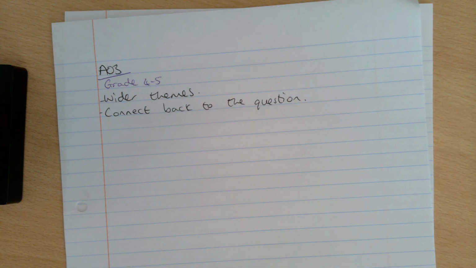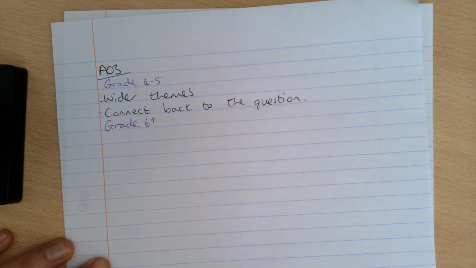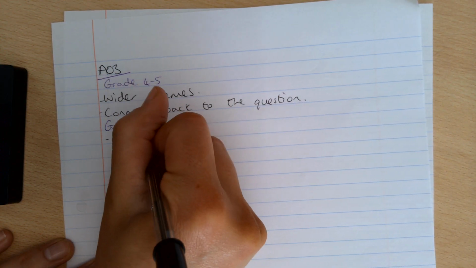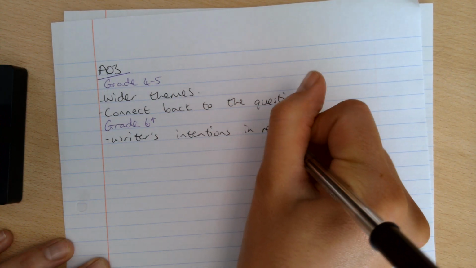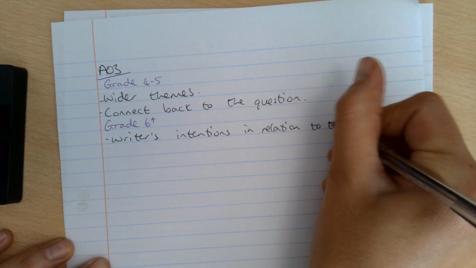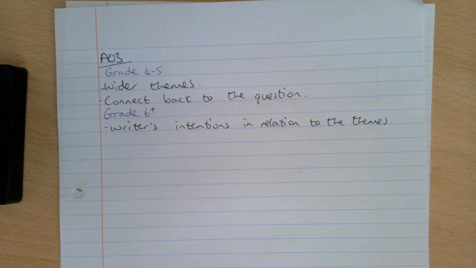Okay, really, really important. And then your grade 6 plus, you want to be doing the writer's intentions in relation to the themes. Okay, so perhaps Shakespeare was trying to, in order to what? Or potentially Dickens wanted to criticise what in society in order to suggest that generosity is what brings joy and happiness to everyone.